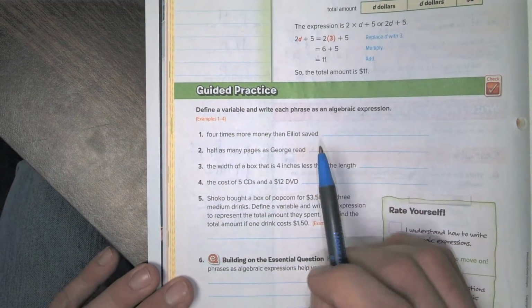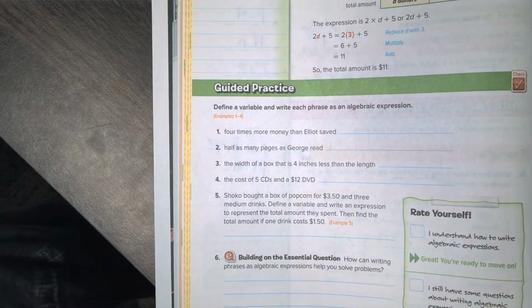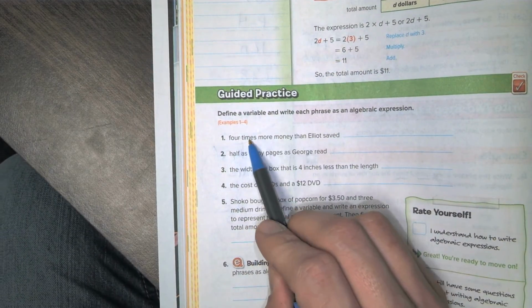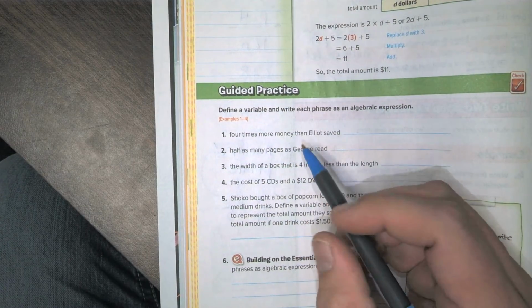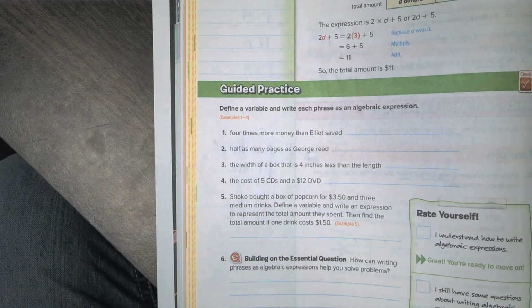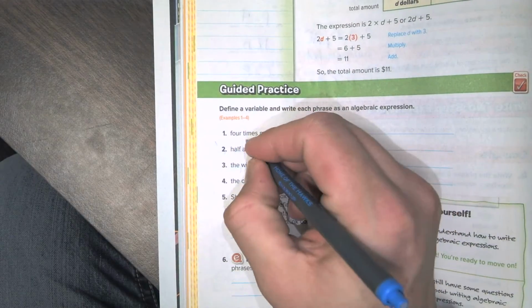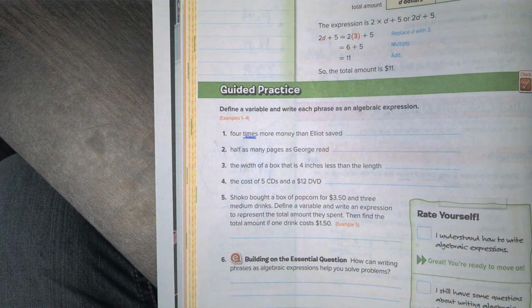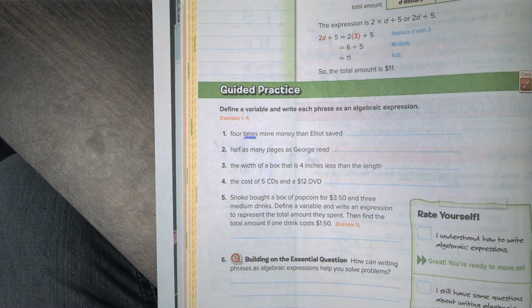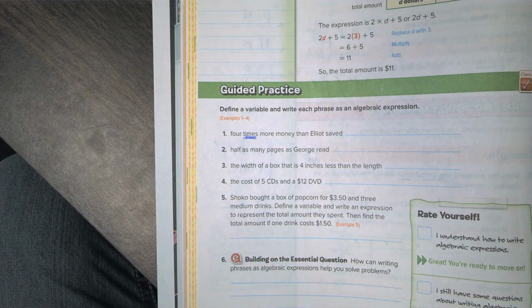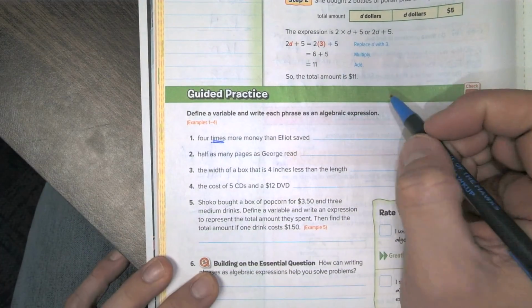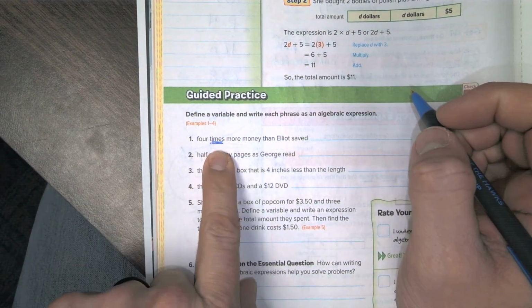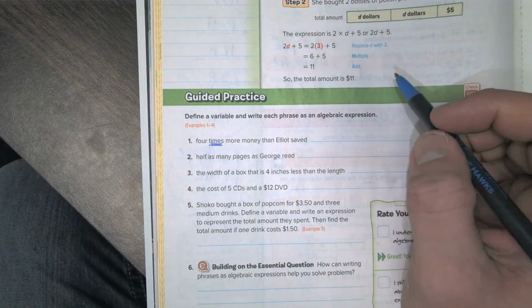Okay. So, on number 1, all right, so they could be 1 step, they could be 2 step. We have to determine that. So, number 1 says 4 times more money than Elliot saved. What should we underline there? Mariana? 4 times. Is there anything else? So, how many operations do we have here? 1. Okay, what is that operation? Multiplication.